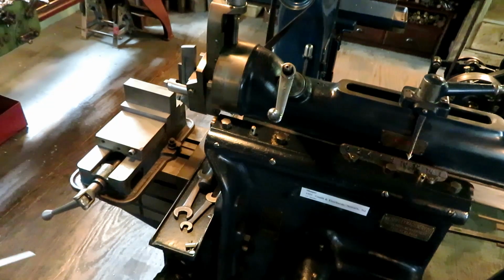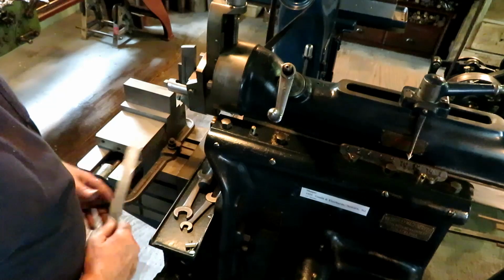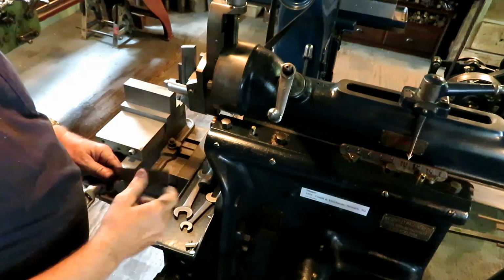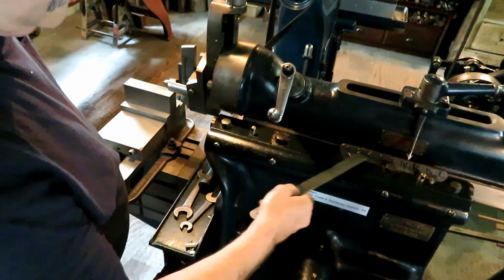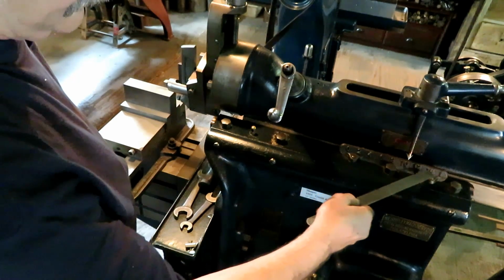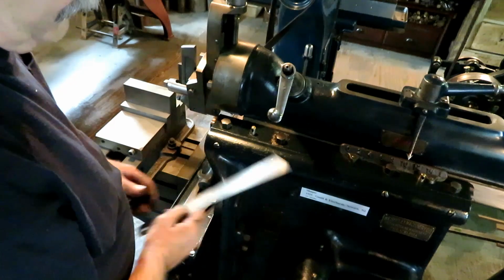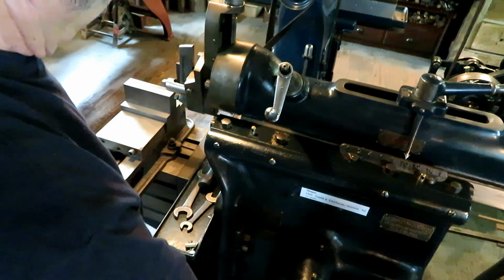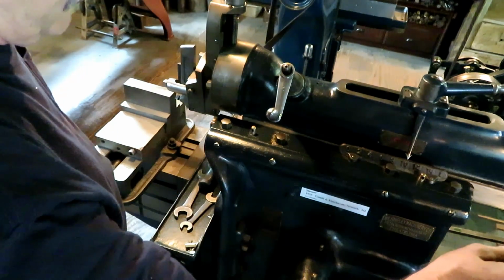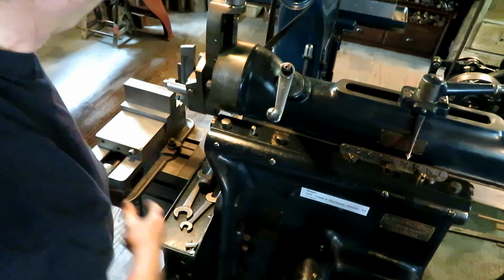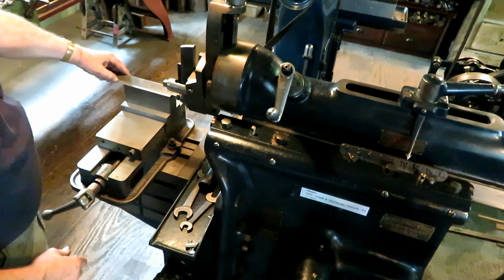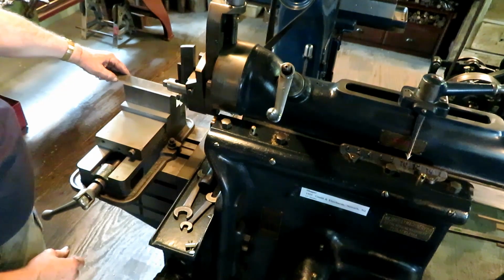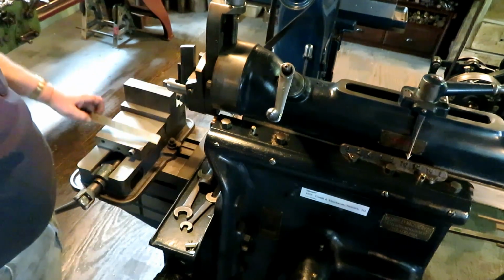So to set up this machine, this is a G&E shaper, about a 1925, and they used to put these really slick little gauges here to tell you what the stroke is. So what you do is you run the ram all the way back to the back end of the stroke. Then you come out here and you say, well, we'll give it 3/4 on each side. So that'd be about an 8-inch stroke you want.